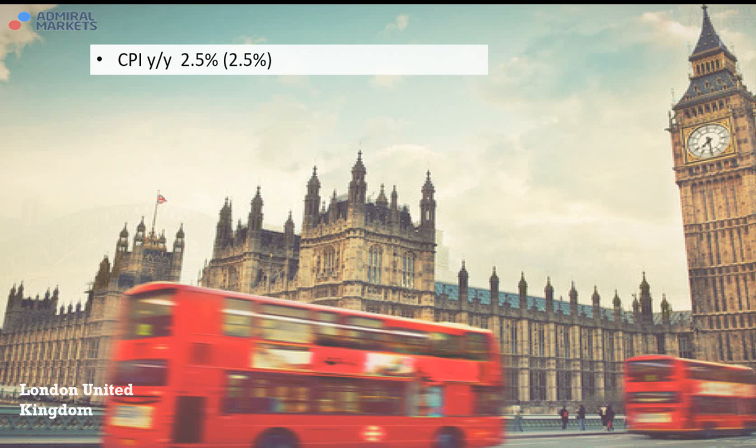From the UK, the CPI number came in on forecast at 2.5%. The GBP had a slightly better day yesterday, and even though the US data was strong, the GBP-USD pair maintained itself and stabilized somewhat, although it fell to newer lows, but stabilized a little bit.